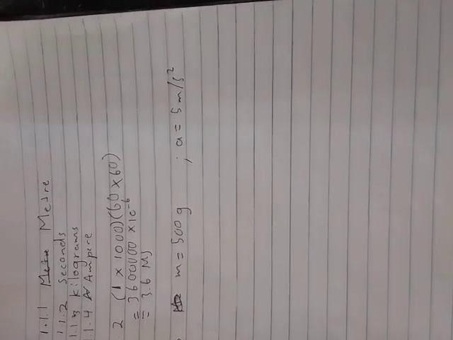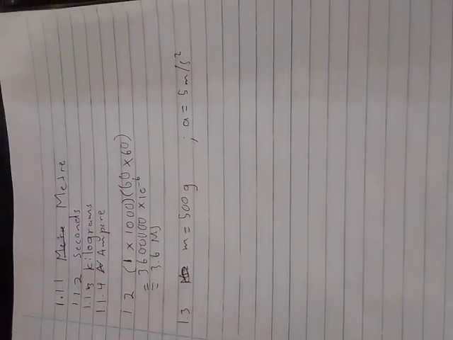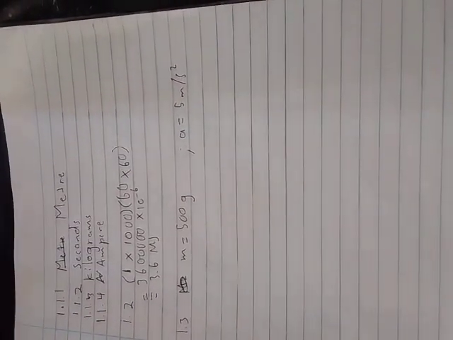Whenever you do this kind of question, guys, you must analyze what you've been given. I've been given a mass, small letter m, it's 500 grams, right? And what else have I been given? I've been given an acceleration. A is what? It accelerates at 5 meters per second squared. So we have mass and acceleration.